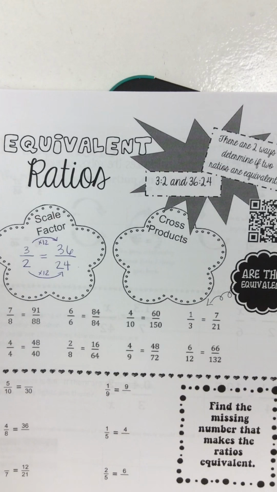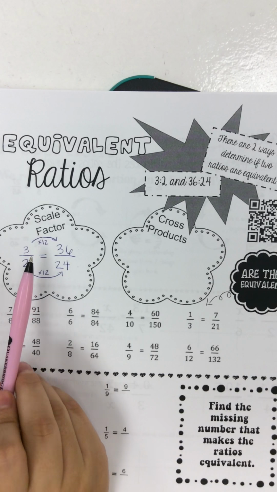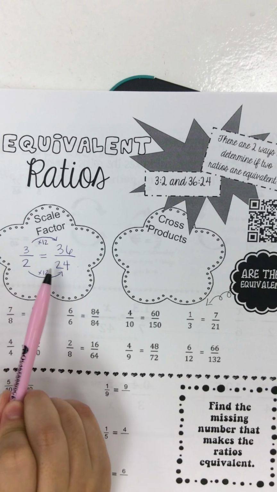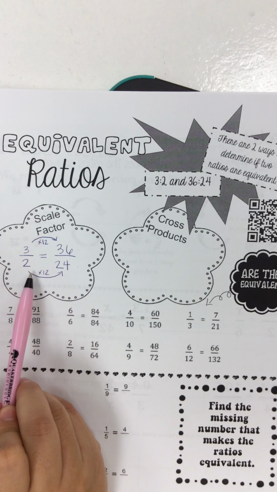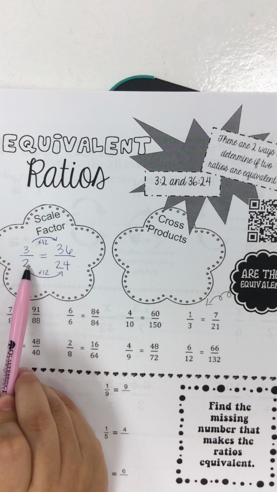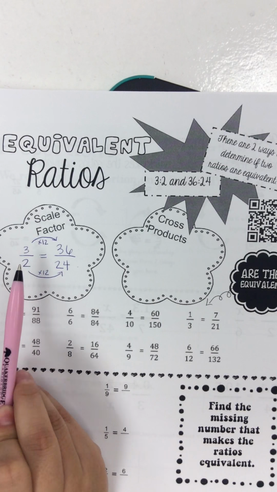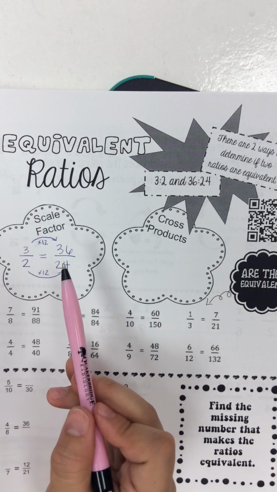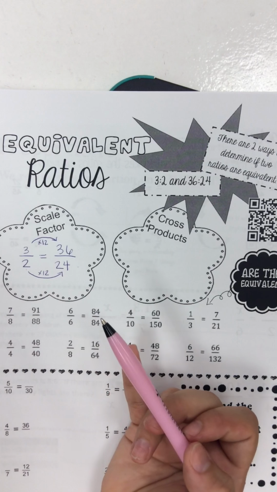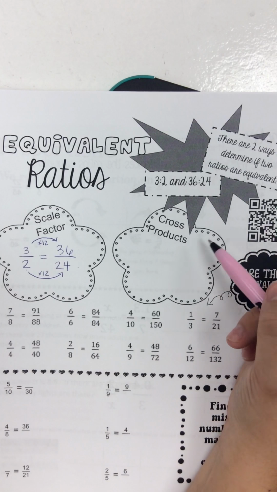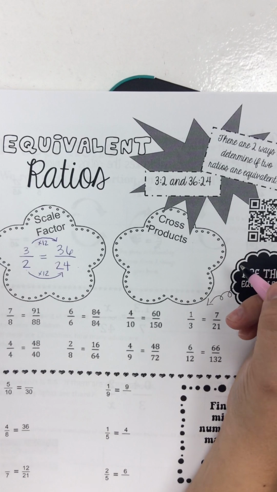Like I said, that should always be your first go-to, is to determine, do you see a relationship between the two numbers? Now it's not just from numerator to numerator. You can also do a relationship between numerator and denominator. But in this case, we do not know a whole number scale factor to get from 3 to 2. So the second way to determine if the ratios are equivalent is by using cross products.